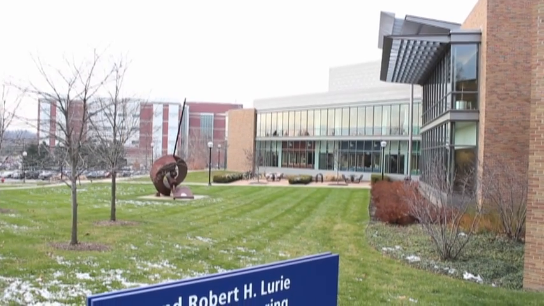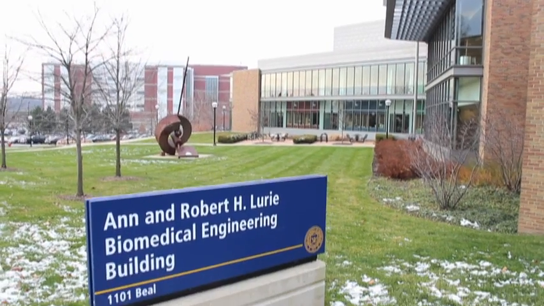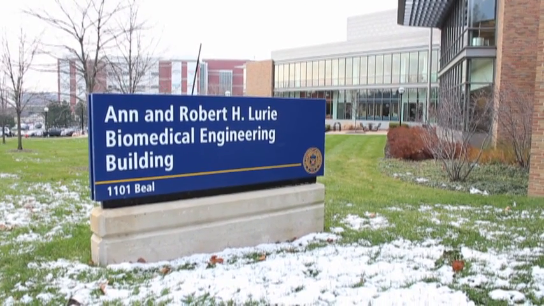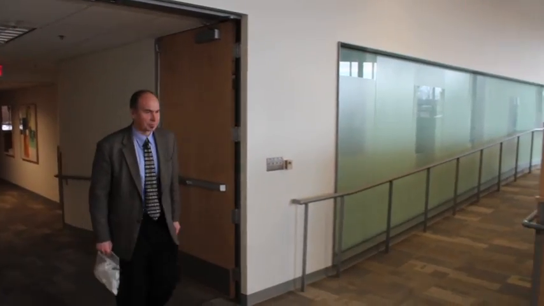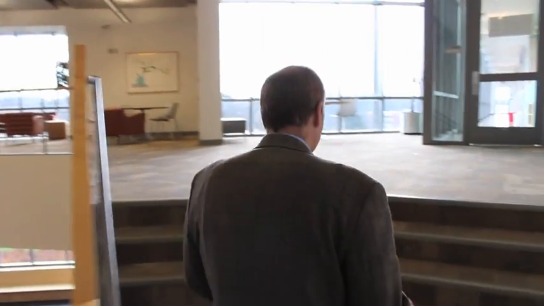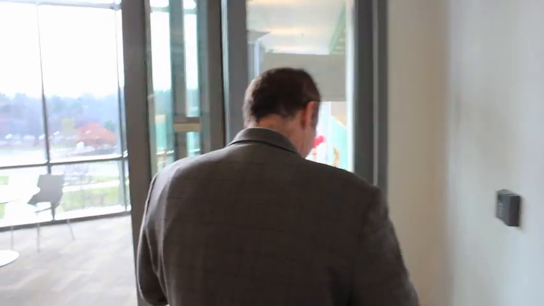I'm Scott Hollister. I'm a professor in biomedical engineering, and I have joint appointments in mechanical engineering and also surgery in the medical school. I did my PhD in bioengineering. I'm an alumnus of the university. Right now we're in my laboratory at the University of Michigan in the Department of Biomedical Engineering.